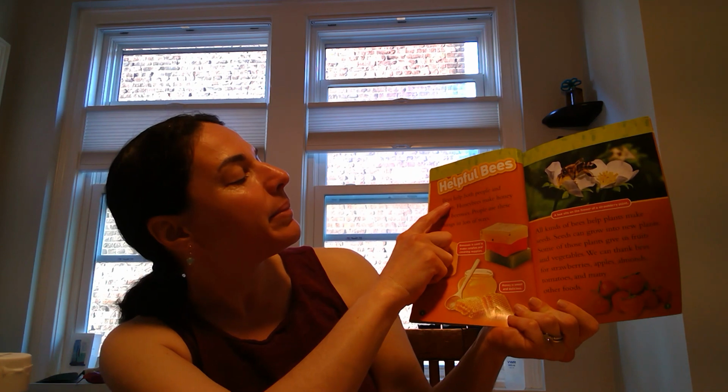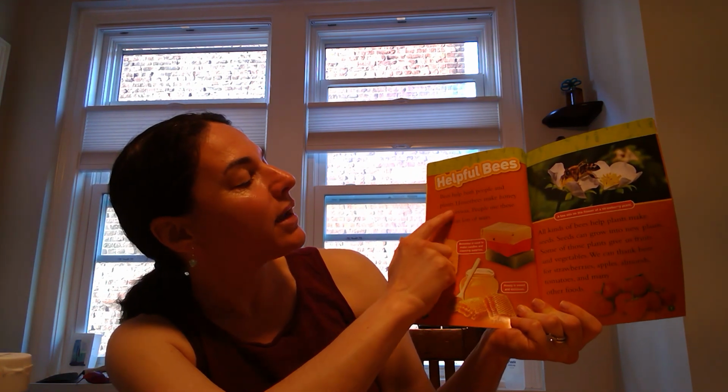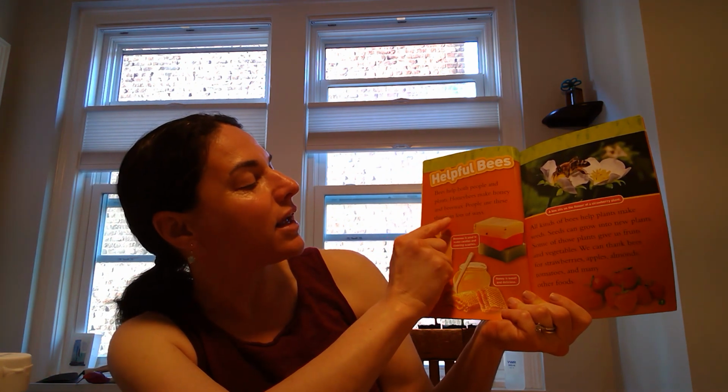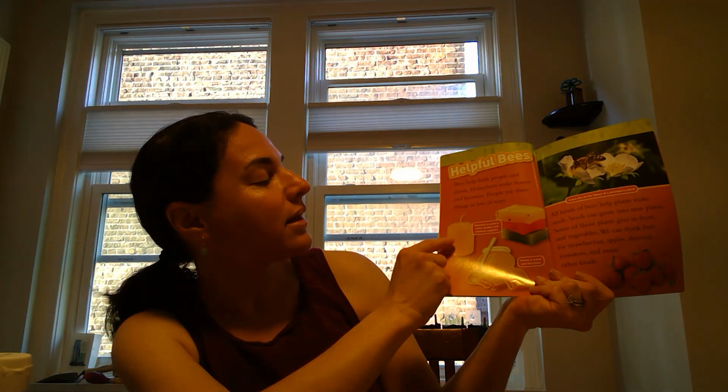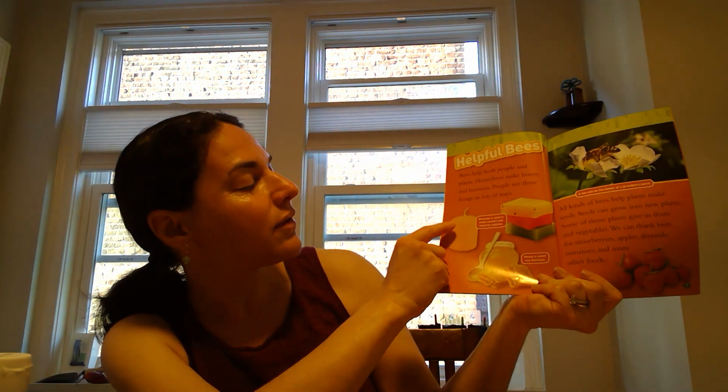Helpful bees, the name of this chapter. A chapter is a part of a book, a section. Bees help both people and plants. Honeybees make honey and beeswax. People use these things in lots of ways. Beeswax is used for making candles and soap. Honey is sweet and delicious.